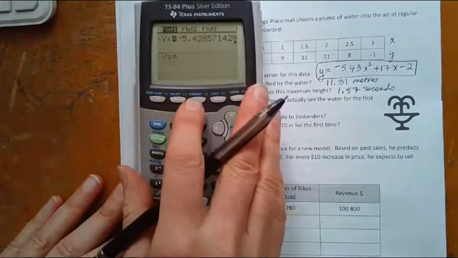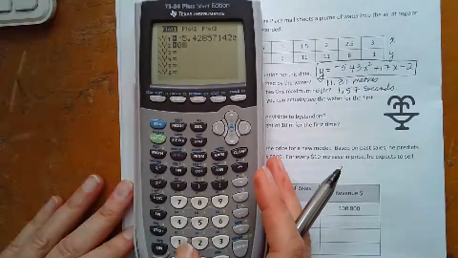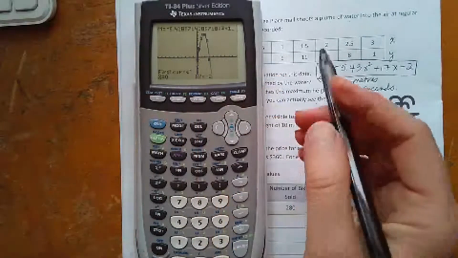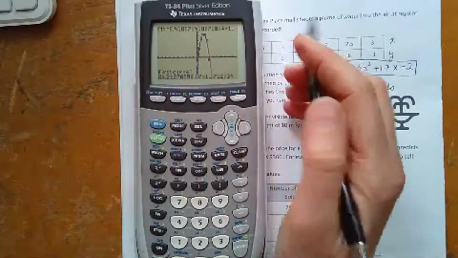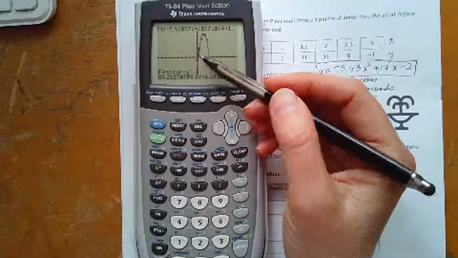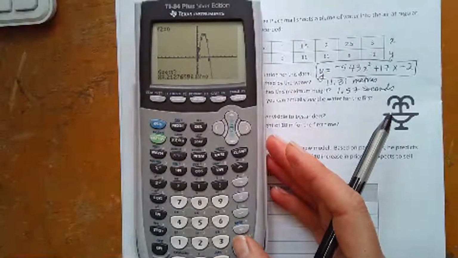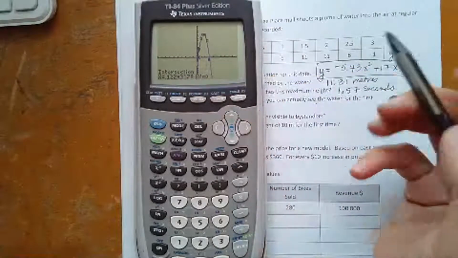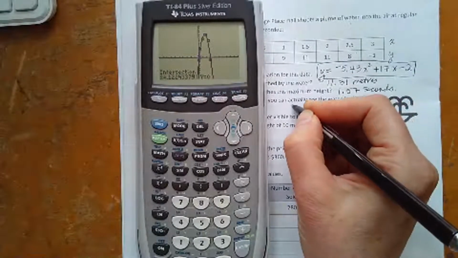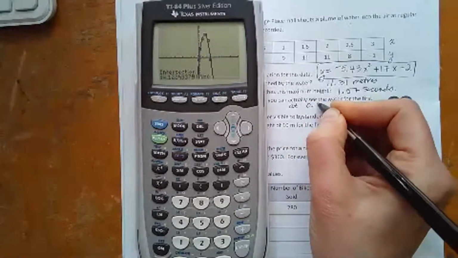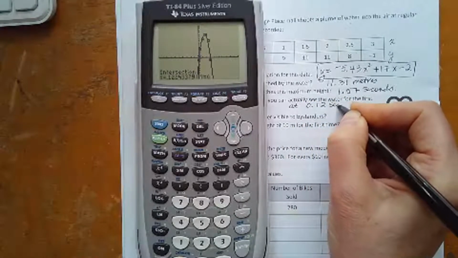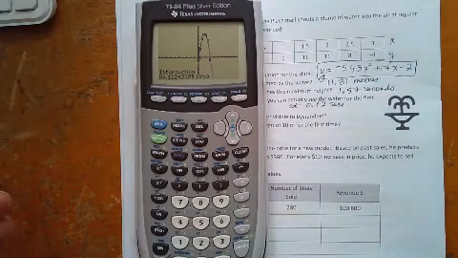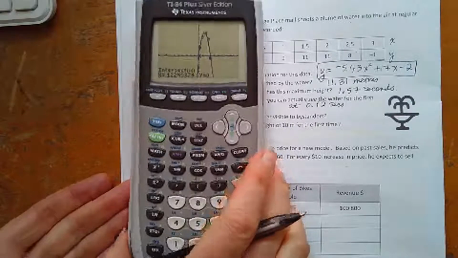So we have to put y equals 0, right? And then let's do our second trace, number 5. And I'm going to move it close to where I think the water's just starting to come out of the ground. And I guess that occurs at 0.12 seconds. So it's not right at 0 seconds. The fountain actually runs for a little while before the water spurts out.